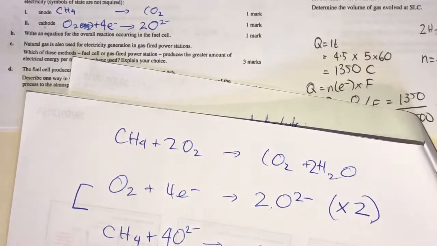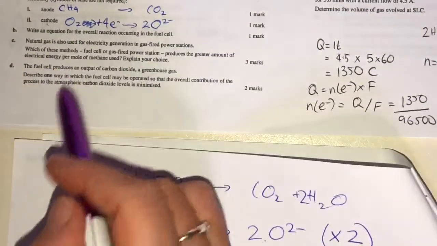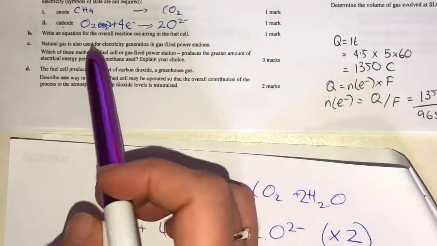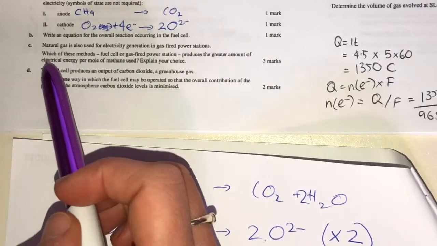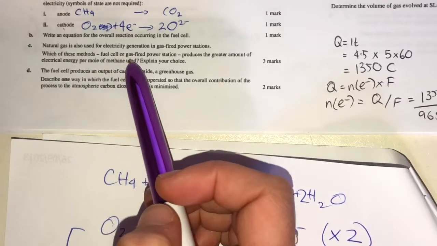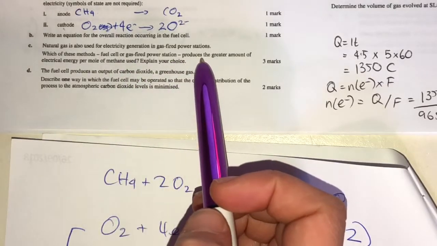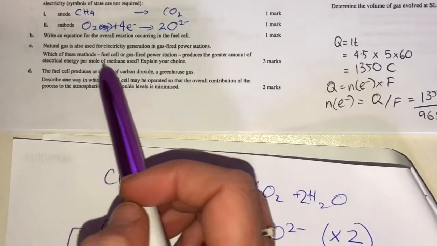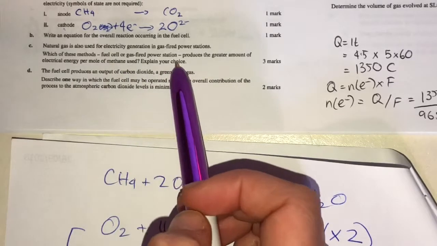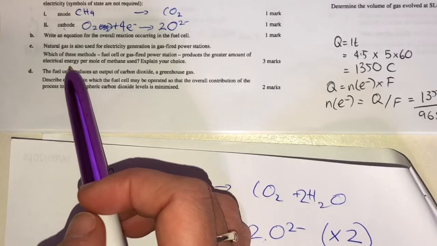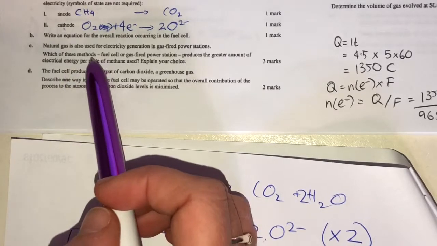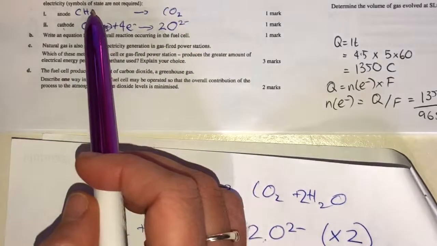Okay. Now, C. Natural gas. Let's have a look. Natural gas is also used for electricity generation in gas-fired power stations. Which of these methods, fuel cell or gas-fired power station, produces the greater amount of electrical energy per mole of methane used? Explain your choice. All right, so it's a higher efficiency for the fuel cell.